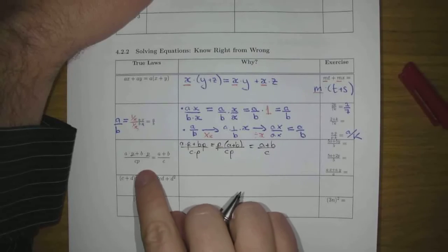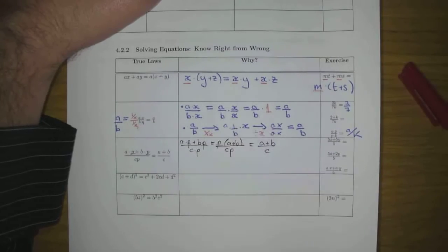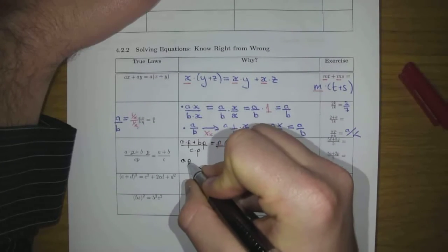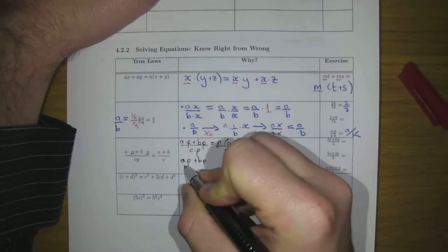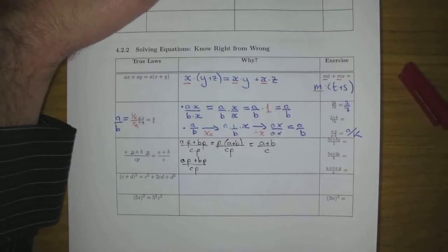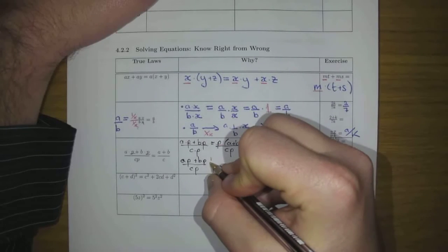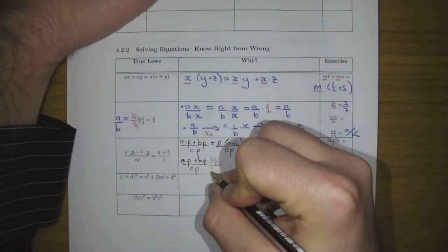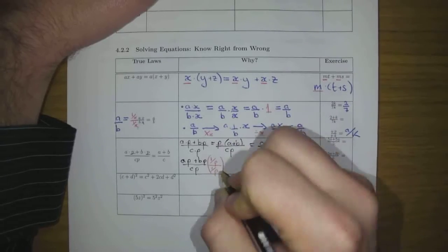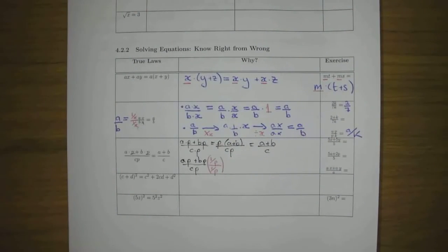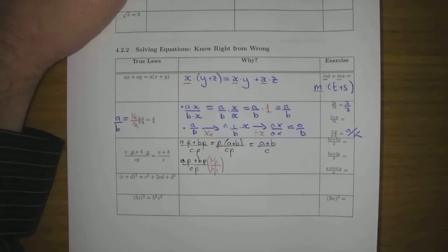Alternatively, you could just multiply above and below by P at the start. So you have AP plus BP over CP, and multiply or divide by P. Now dividing by P is the same as multiplying by 1 over P. This red thing: any number divided by itself is 1. So no matter what P is, as long as it's non-zero, works like this.